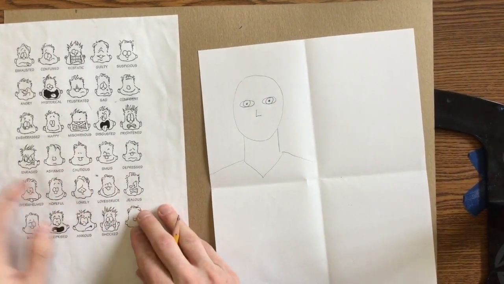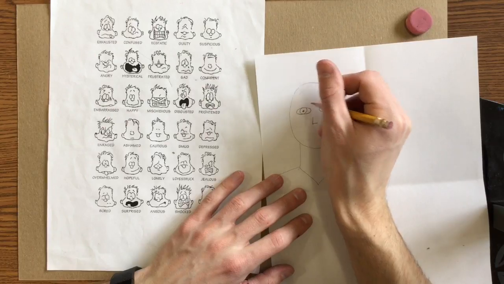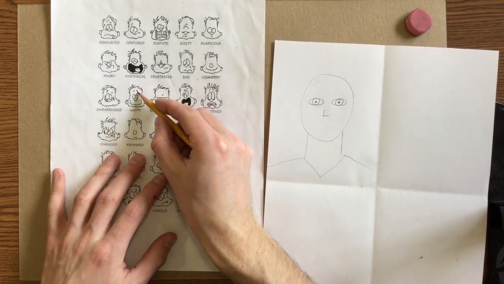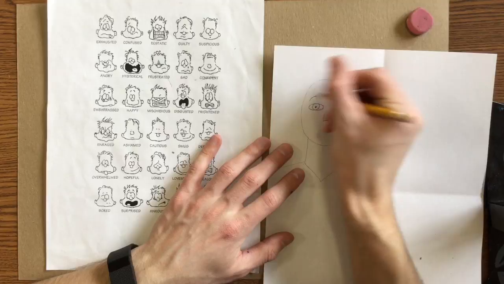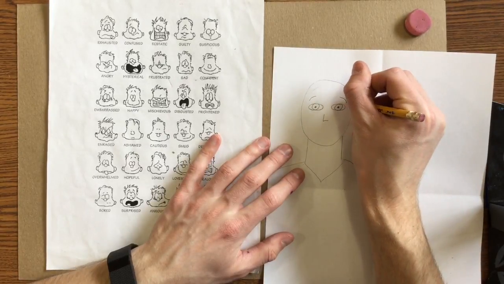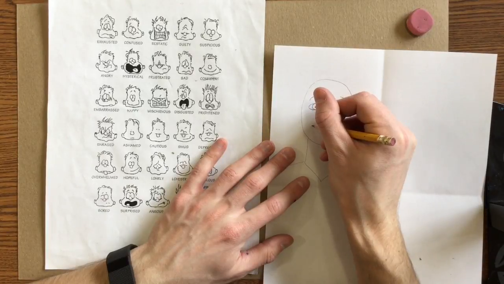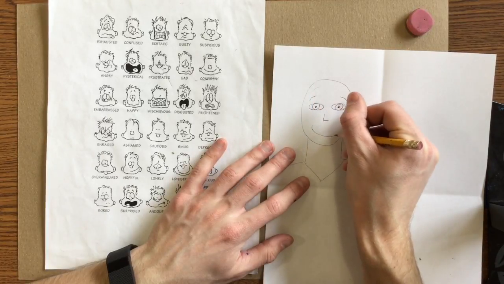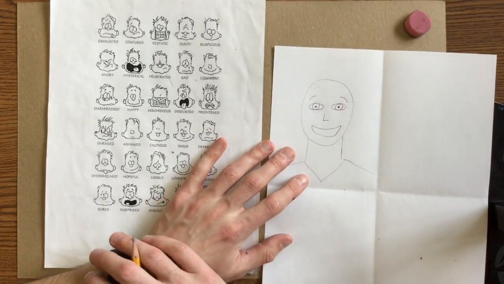And then this is where your emotion's really going to come in. So you can see with my happy face, now I'm going to add my eyebrows. You can see that his eyebrows kind of curve out to the side on this one. I'm going to do an eyebrow kind of like this. And he's got a big smile. So you do an open smile, or you do a closed smile. I'm going to do an open smile like this.